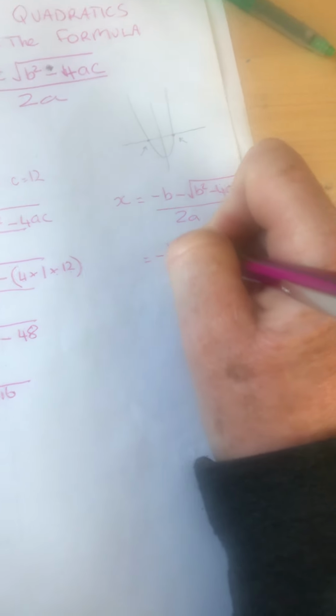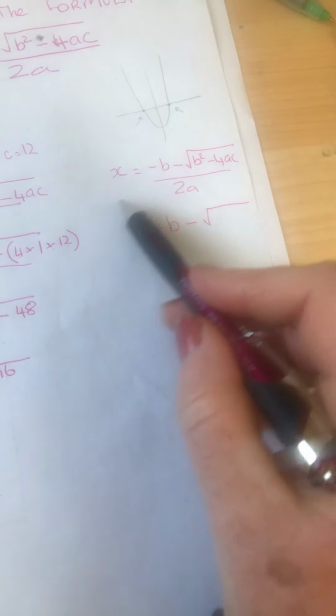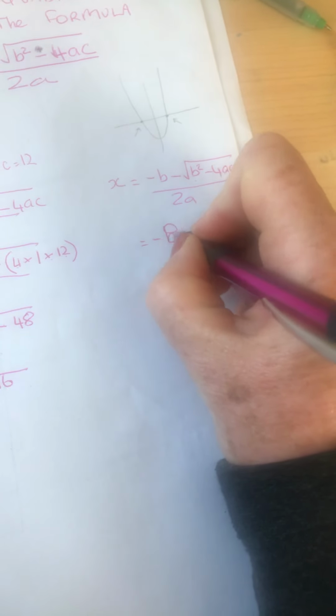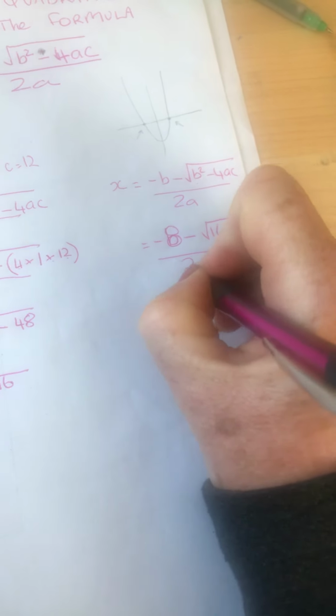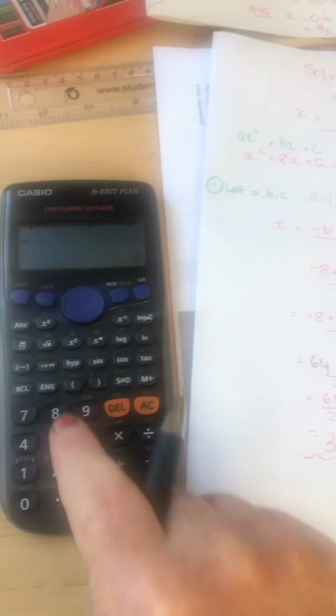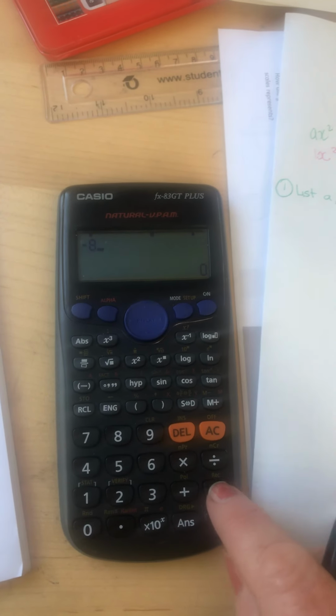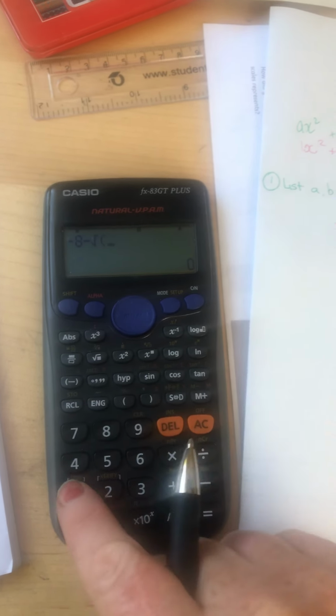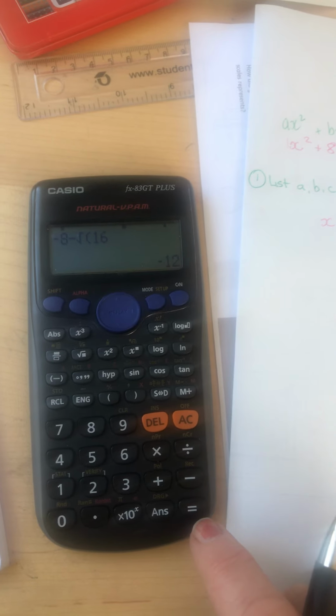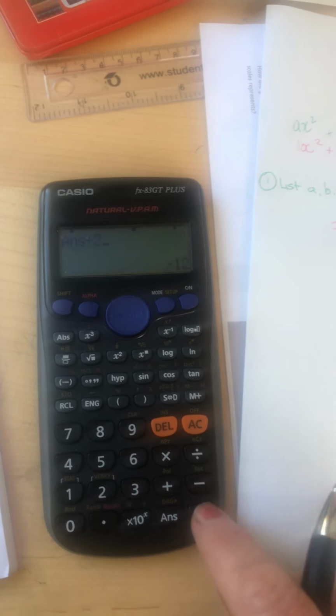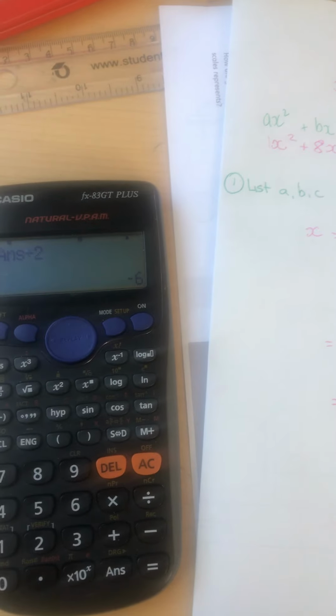So negative b minus the square root of, now, because we've already done this, the bracket, negative b, the b squared minus 4ac, we know it comes to 16, the square root of 16. So negative 8 all over 2. Just type the whole thing in. So negative 8 minus square root of 16. Press equal so it does the whole of the top line. Divided by 2. And you get negative 6.